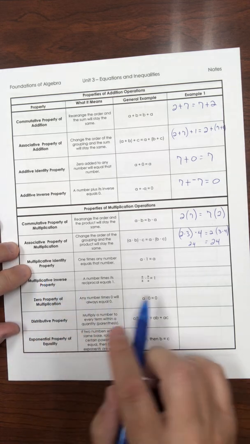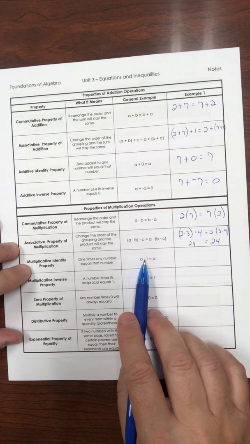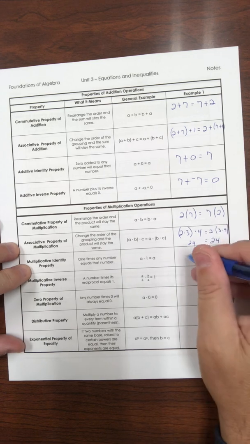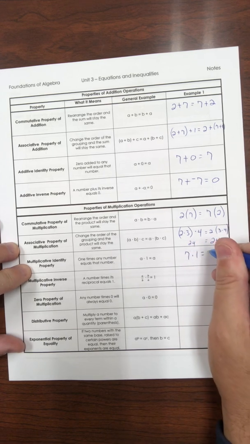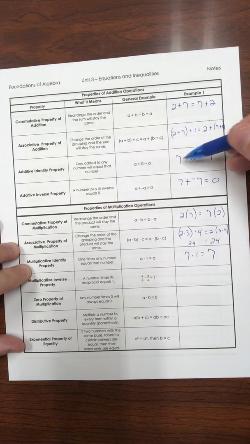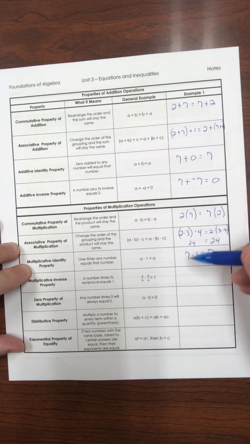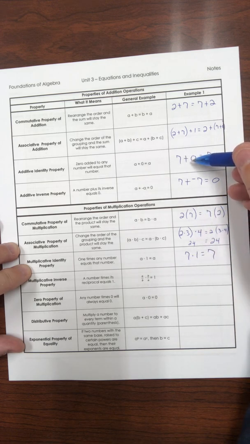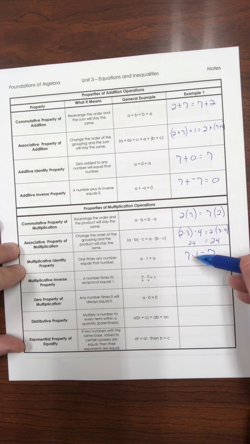Multiplicative identity property, basically saying if you take any number and multiply it by 1, you're going to get that number. 7 times 1 equals 7. So up here, 7 plus 0 gave you 7. That's the addition identity property. The multiplication identity property, 7 times 1, gives you 7.